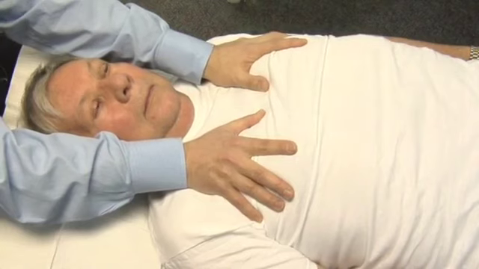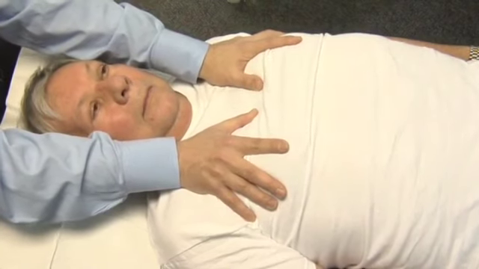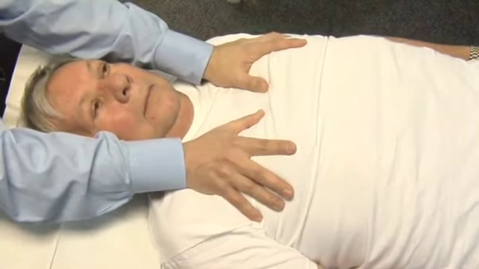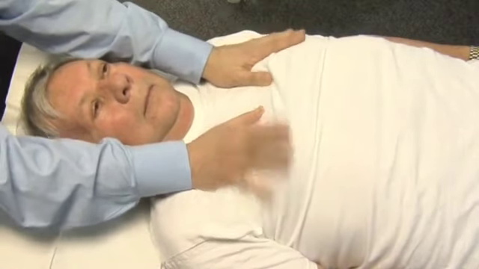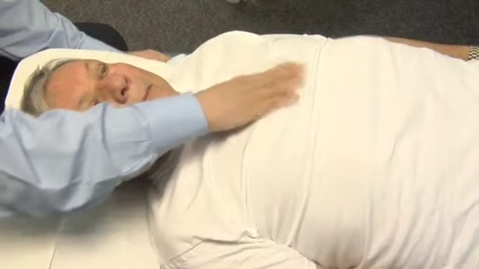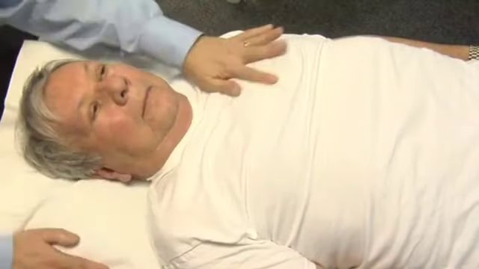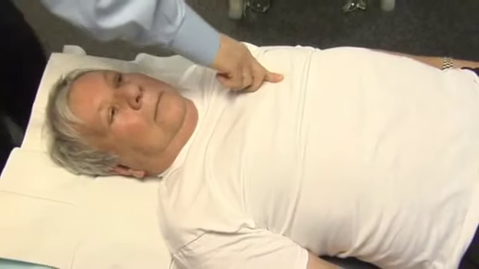He lags a little bit with exhalation on his left, which means he's moving well in inhalation, so he may have an inhalation somatic dysfunction, so I need to do further evaluation in this upper rib area, in the pump handle area.